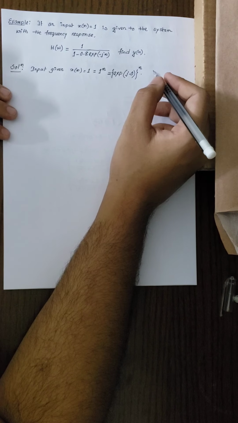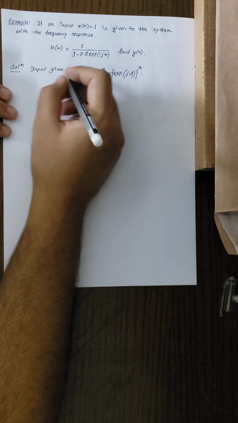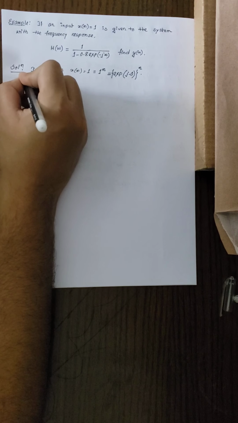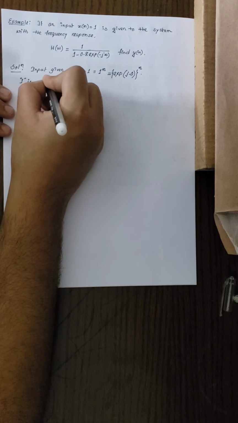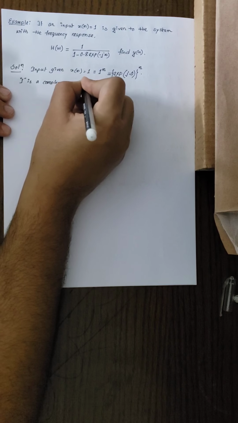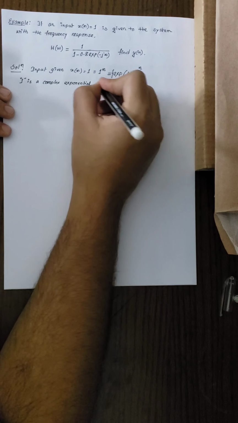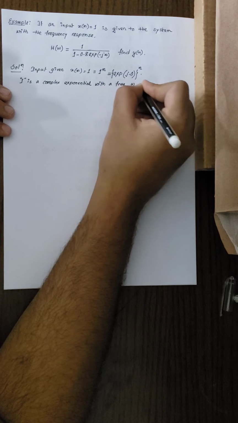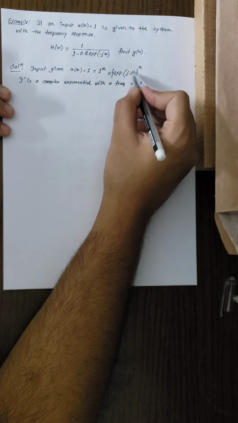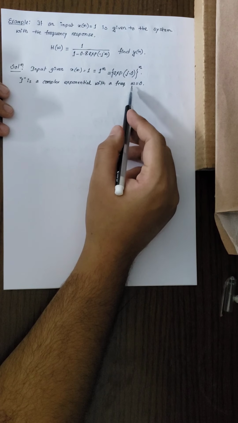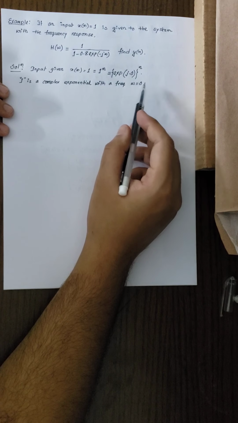So if that is the case, what we can deduce from this statement is that the number 1 is a complex exponential with a frequency omega equal to 0. Is it not? Because this is our value of omega, which is 0 in this case. So 1 will be a complex exponential with a frequency value omega equal to 0.